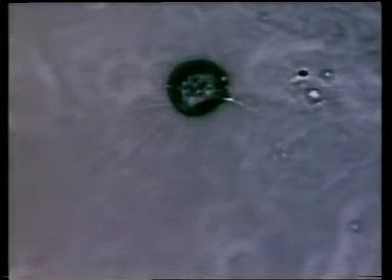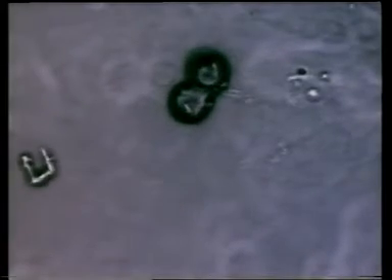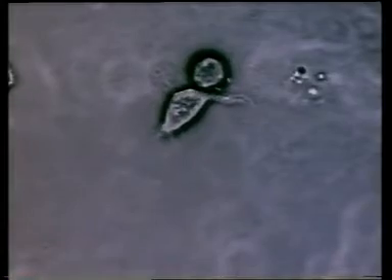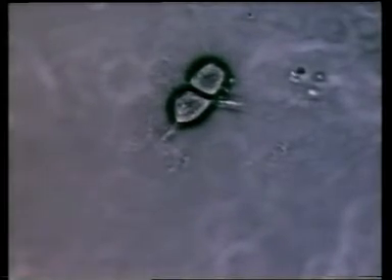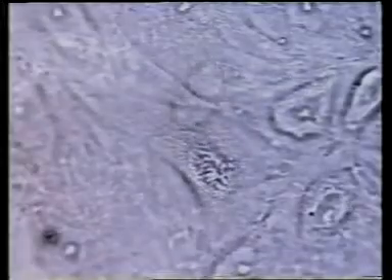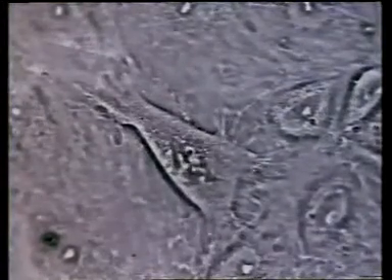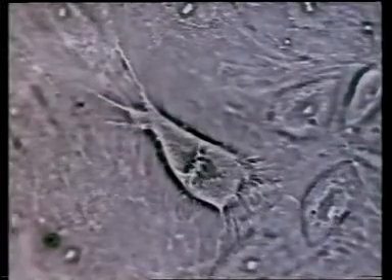Mitosis is the sequence of events which takes place when the nucleus of the cell divides to form two daughter nuclei, both identical to the parent nucleus. Mitosis occurs in plants and animals during growth and the repair of tissues.